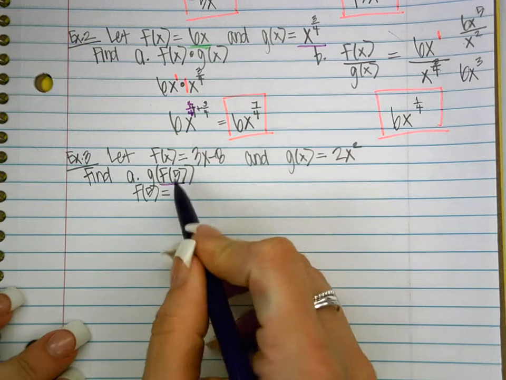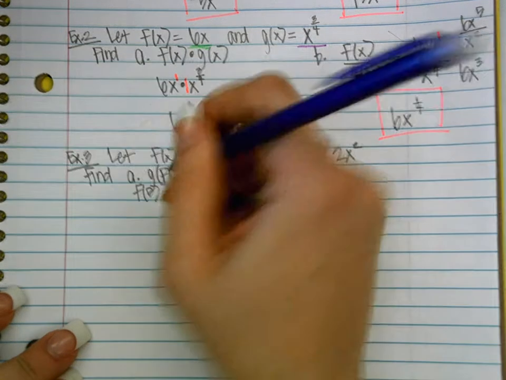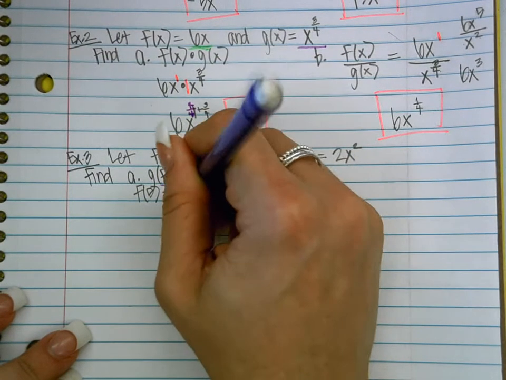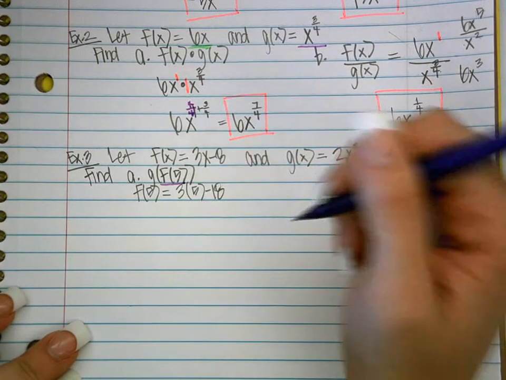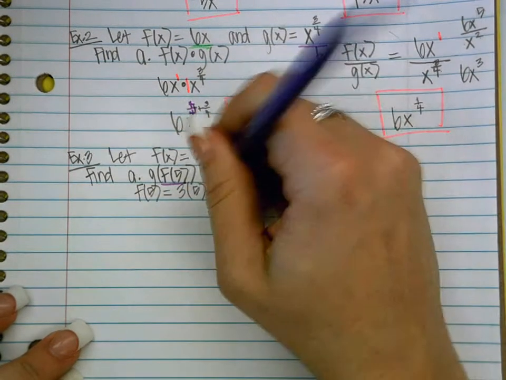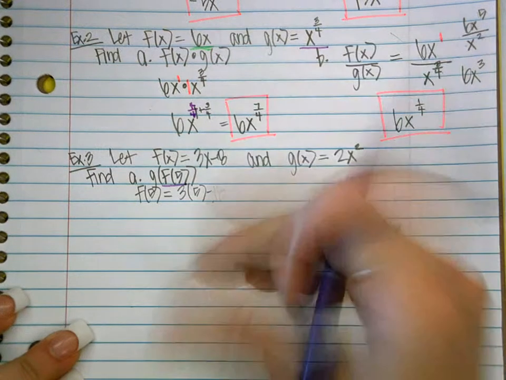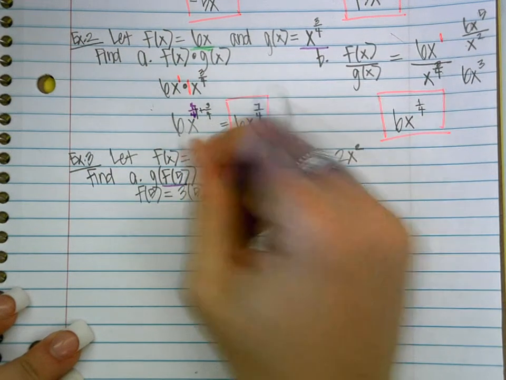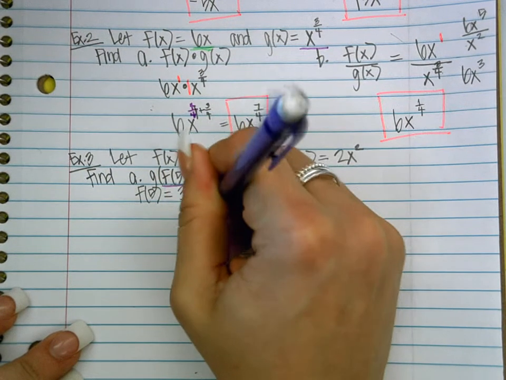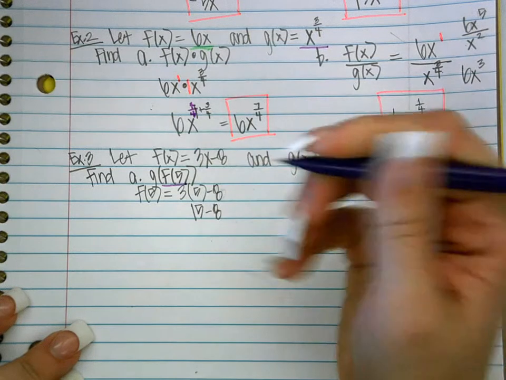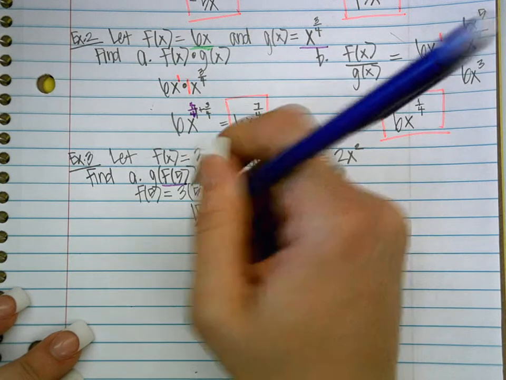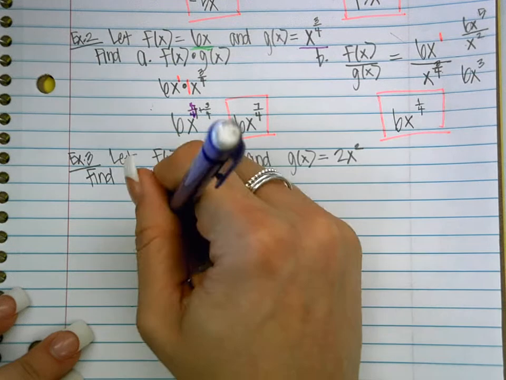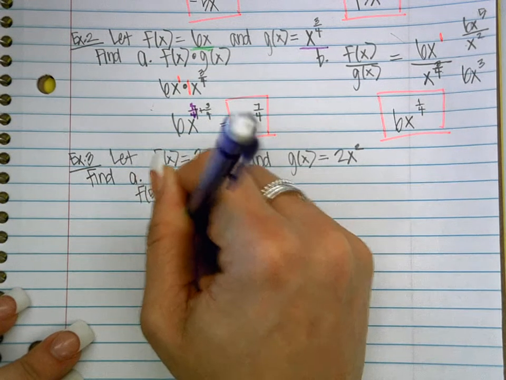Plug 5 into the f equation for x. So 3 times 5 minus 8, sorry, can't read my own writing. 3 times 5 minus 8 would give us 15 minus 8, which is 7. So we know that f of 5 is equal to 7.